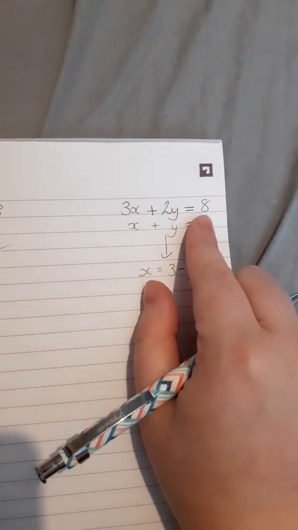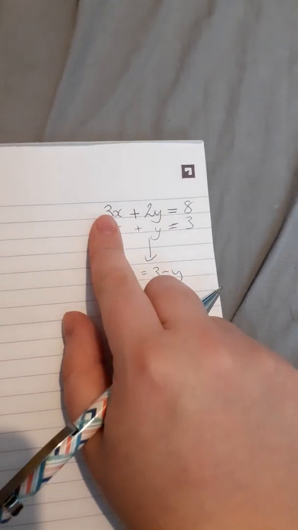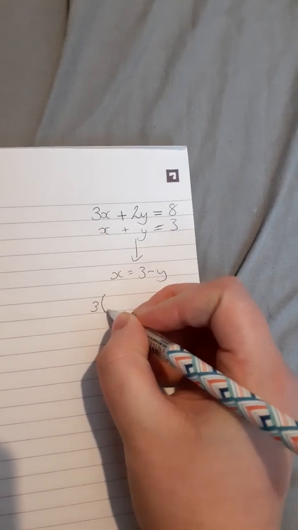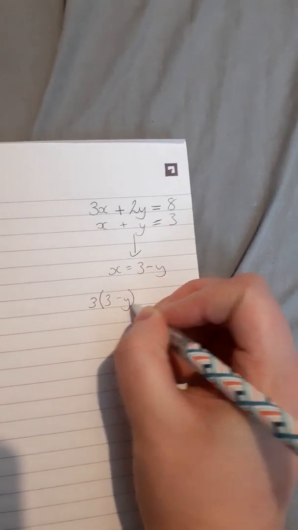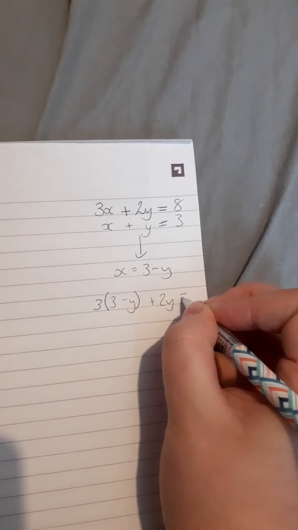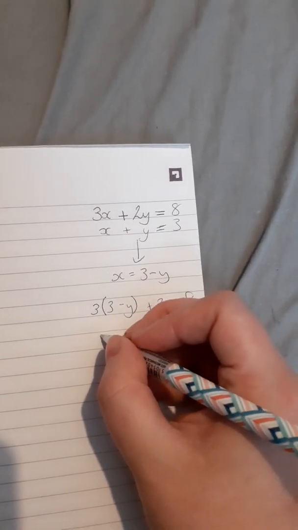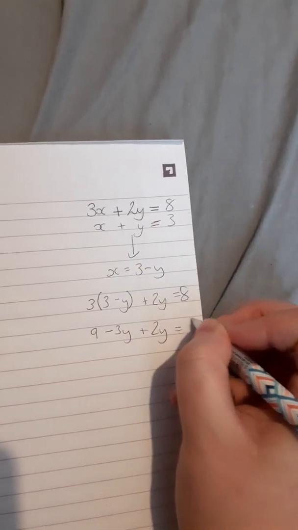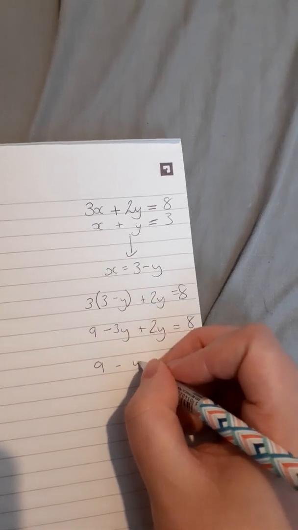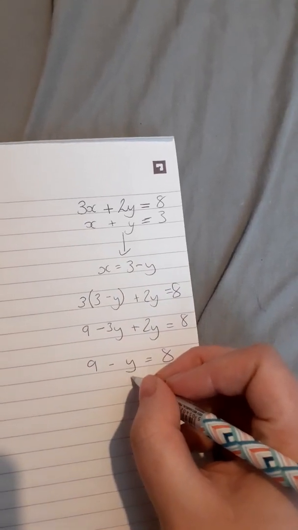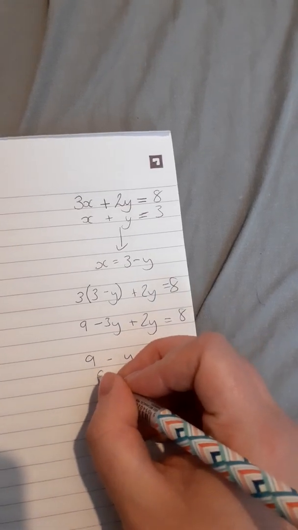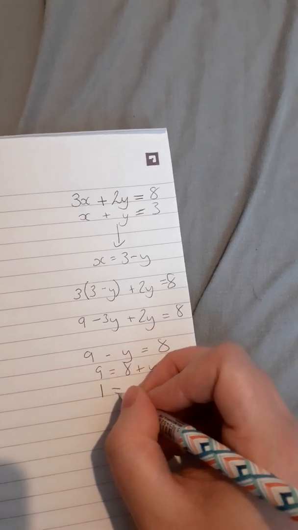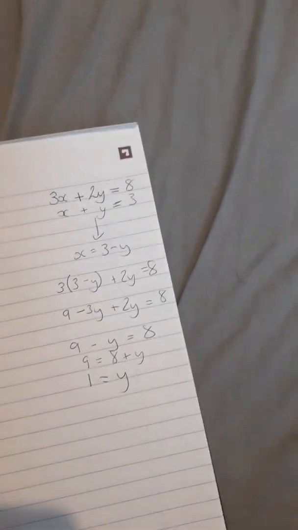Now if you look at this top line, where it says x, you can replace that with 3 minus y. So it's going to be 3, then in brackets 3 take y, plus 2y equals 8. Then we multiply the brackets, so it becomes 9 take away 3y, plus 2y equals 8. So that is 9 take away y equals 8. Move the y over to that side, it's 9 equals 8 plus y. Therefore 1 equals y if we take away the 8 from each side.